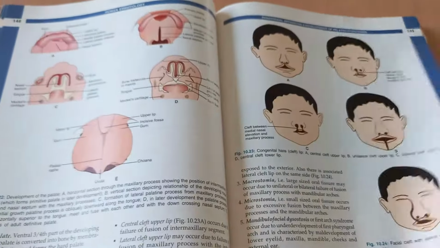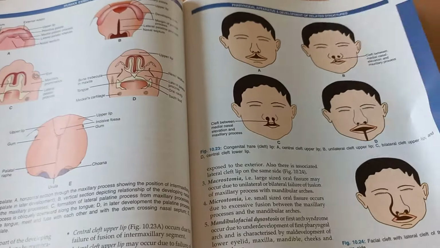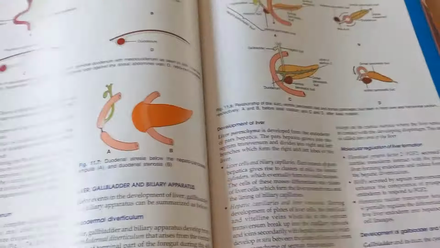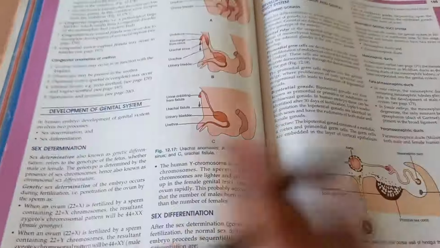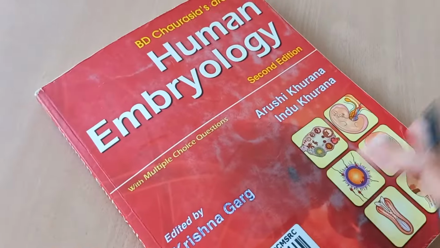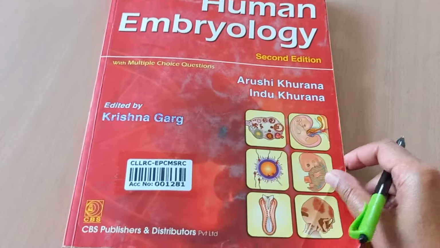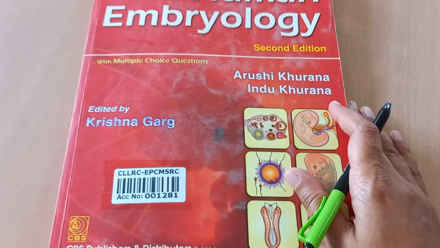So this is embryology, guys. Cleft lip, cleft palate. So in this video, we wanted to review this book by Chaurasia, B.D. Chaurasia, Human Embryology, with multiple choice questions, edited by Krishna Garg.